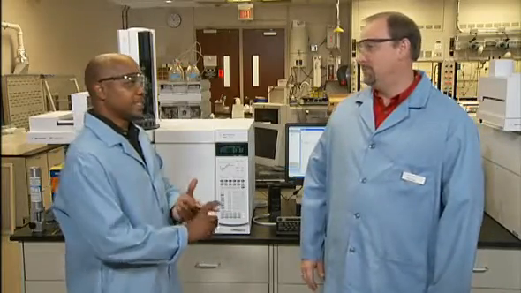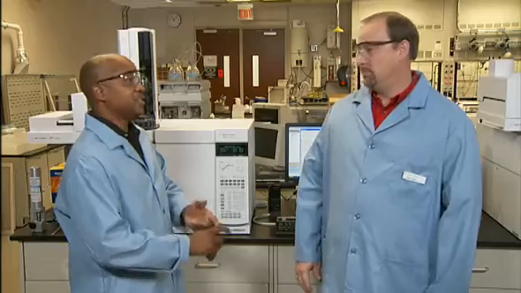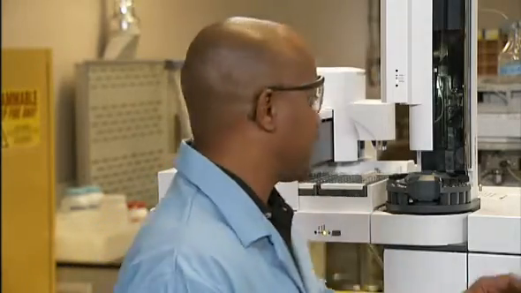Okay, you've eliminated your injector contamination and your column contamination as a possibility. You should think about your detector, especially if the noise is increased slowly over time and not immediately after an injection. This is a sign that your detector is dirty. This is an FID detector.